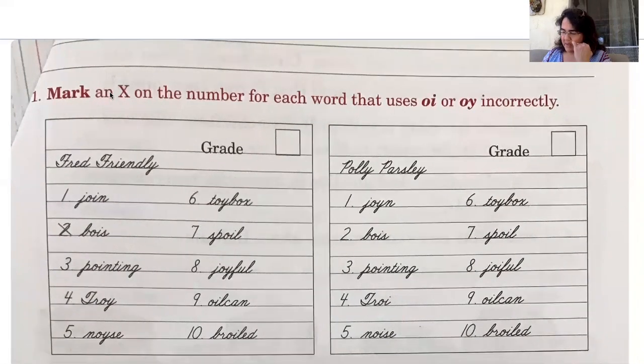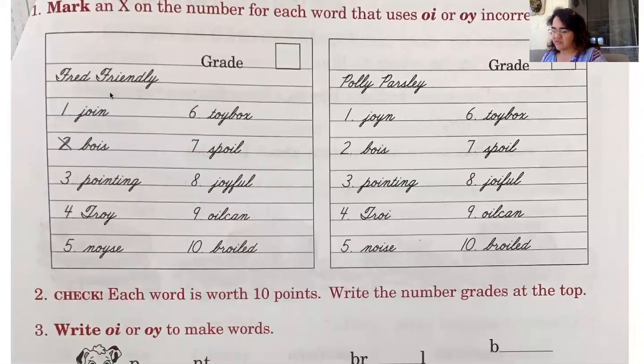Let's get started. Well, the first one's done for us. So we're just going to look at these, go over it, and then we're going to move on, okay? So, Fred Friendly. This is his spelling list. He spelled join, boys. Oh, boys is incorrect, so they marked it off already for us, but we'll make that an X so we see it. Then he has pointing, Troy, noise, toy box, spoiled, joyful, oil can, broiled. So can you find another word in the first list that's spelled incorrectly? Can you find one, Adeline?